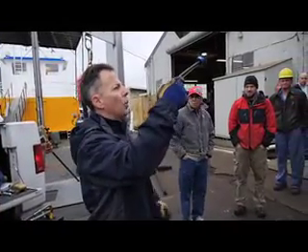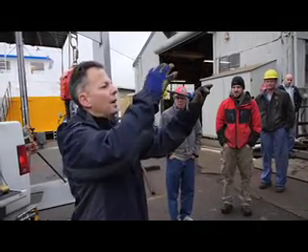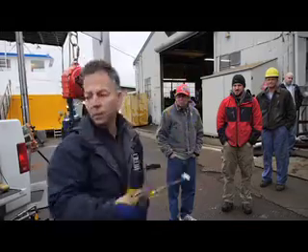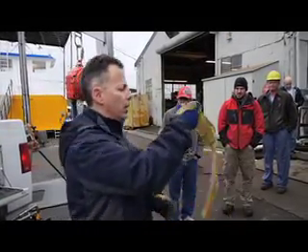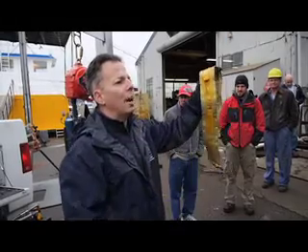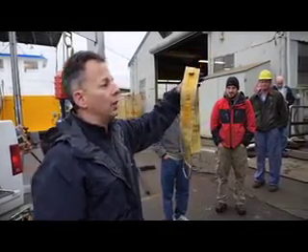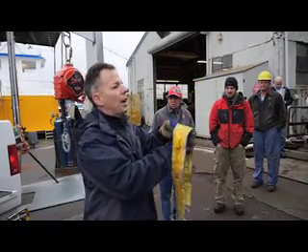This is a toggle anchor point. This is designed to go through a hole in the steel, toggles into place, 5,000 pound rated. It can be loaded in any direction. Again, 5,000 pounds. This is a really common anchor point. They're known as tie-off adapters, cross-arm straps, chokers. However, what we don't call these is lifting slings. Lifting slings and tie-off adapters are two totally separate devices.